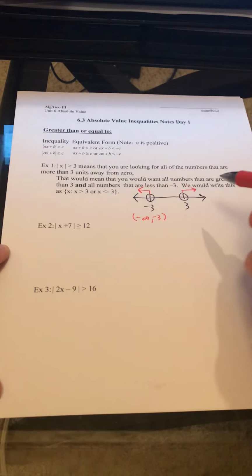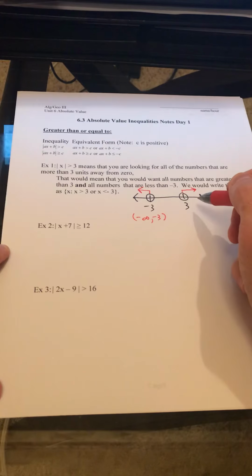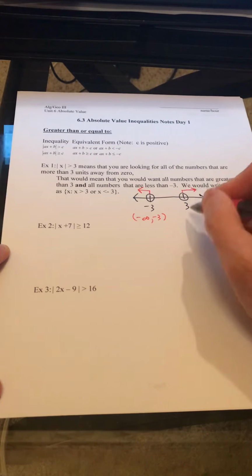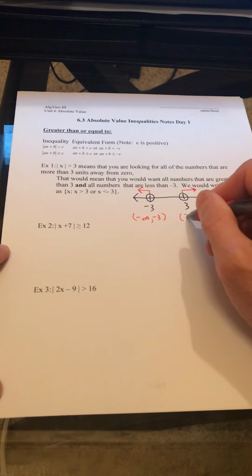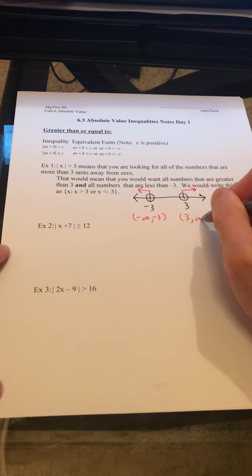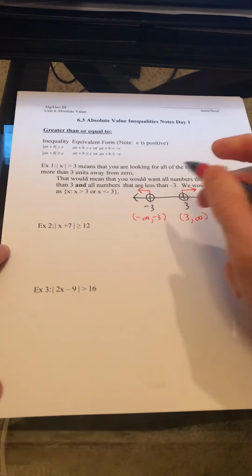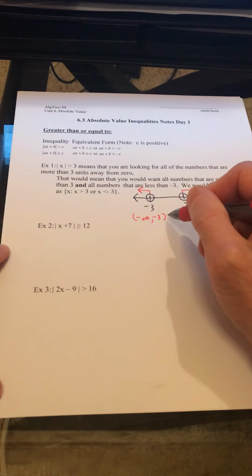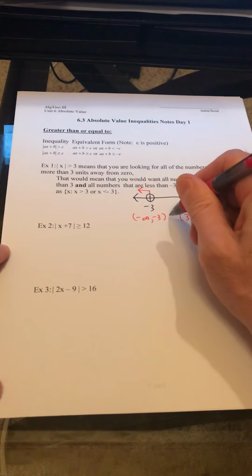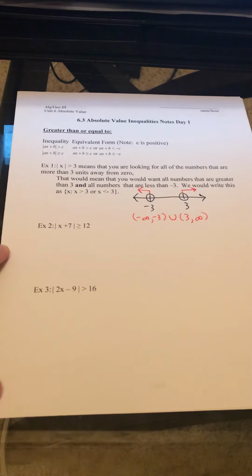Again, an open dot means we need a parenthesis. For this one, our open dot will have a parenthesis starting at 3, going to positive infinity. Now, when you have two separate intervals, we use a capital U type symbol. That means the union of the two sets.